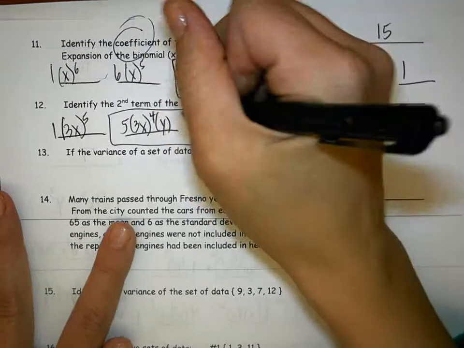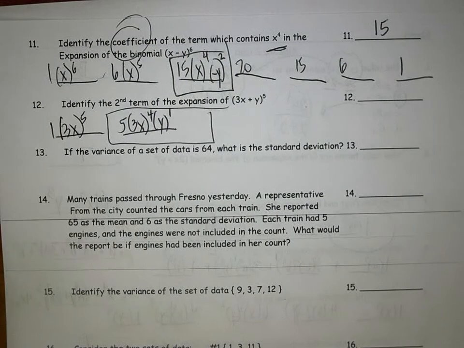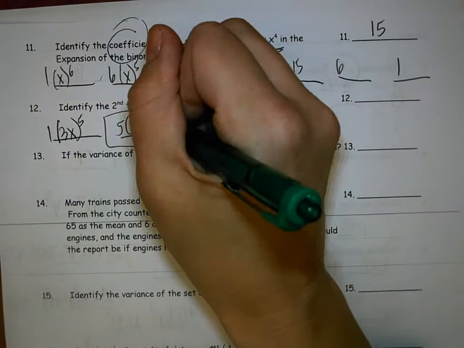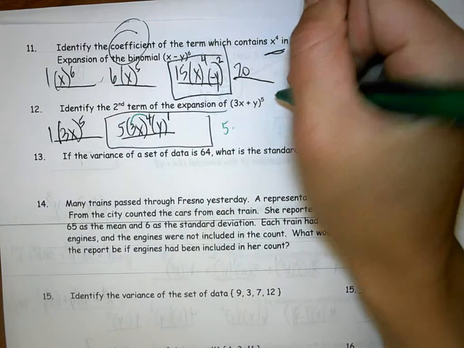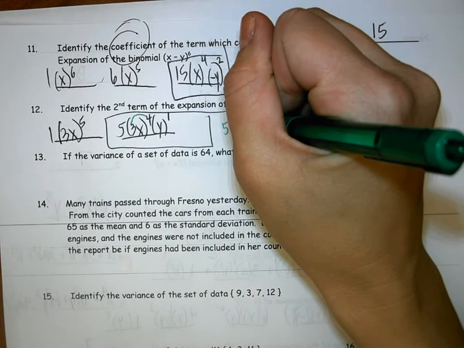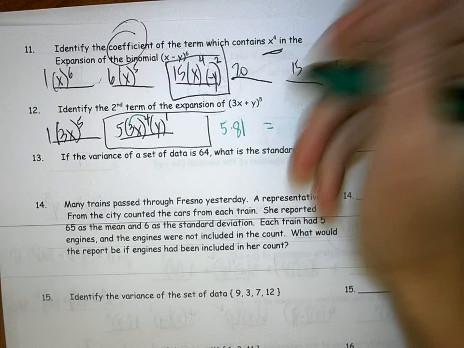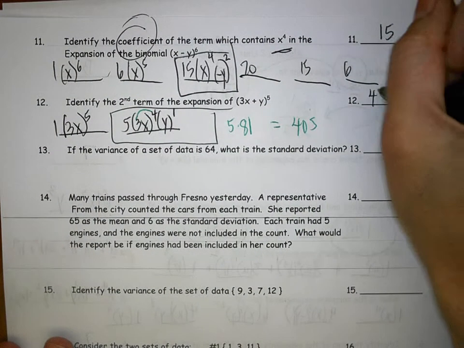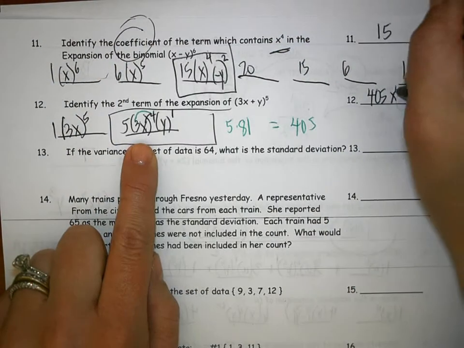And again, how do I know that? It's good, the exponents have to add to be 5. So now we have to deal with these numbers though. 3 to the 4th power is what? 81 is correct. And then we do 5 times 81, which is 405. So we end up with 405, x to the 4th, and then y.